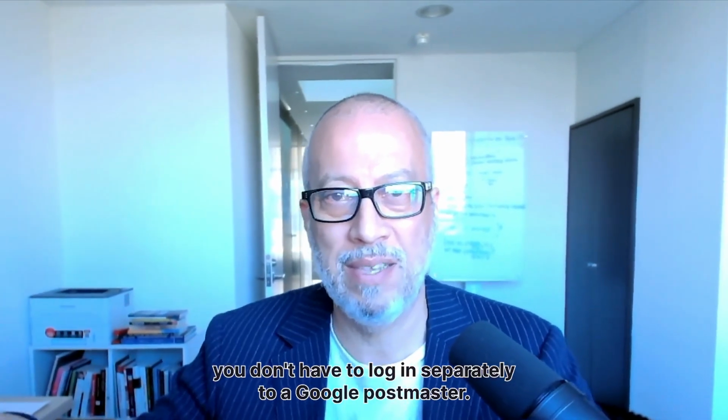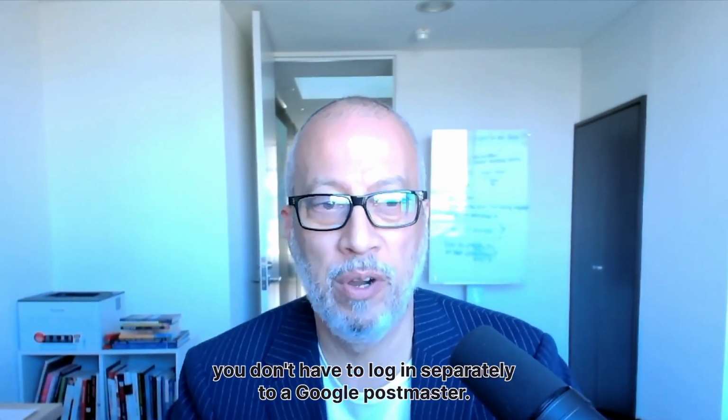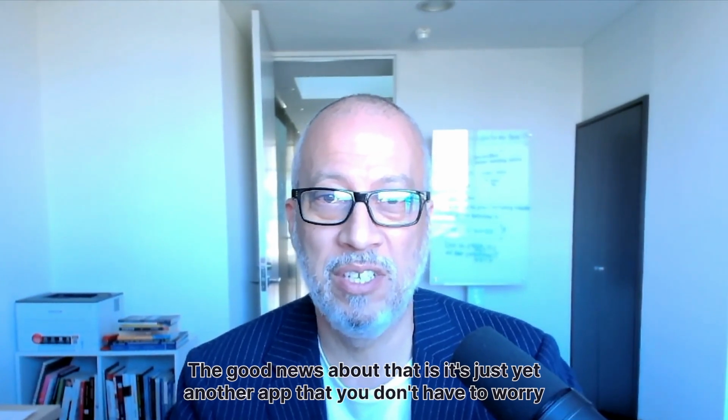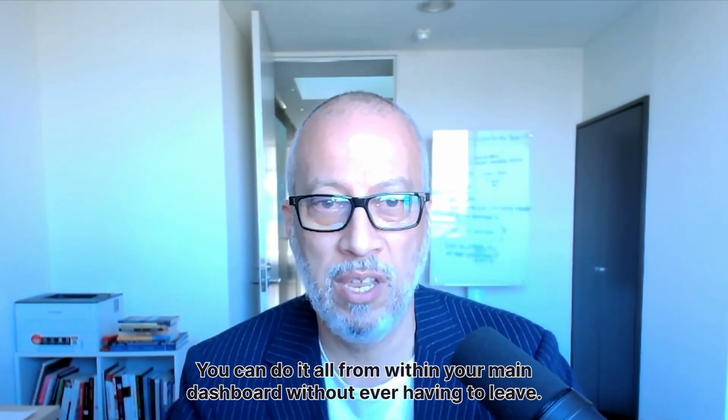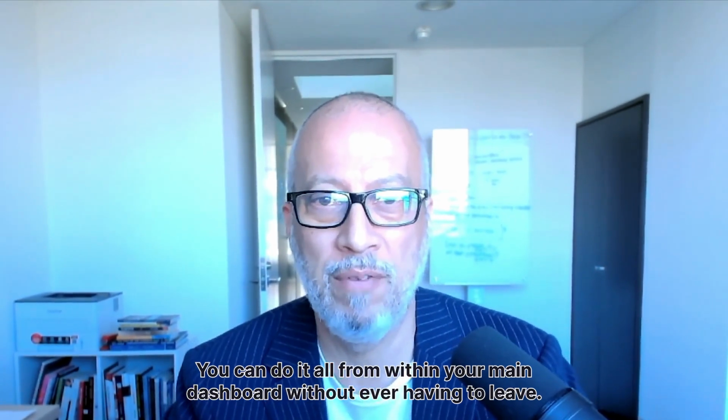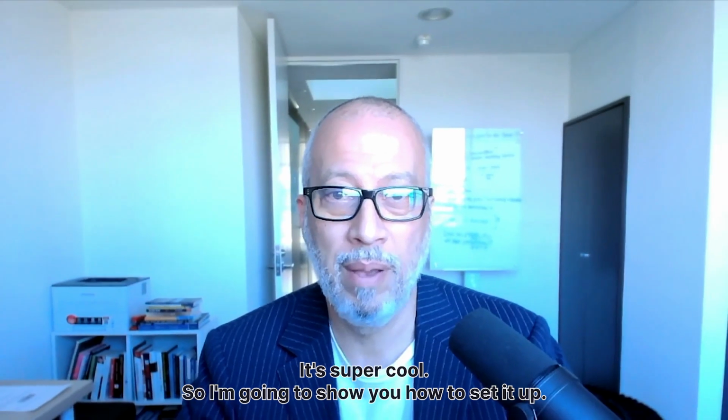You don't have to log in separately to Google Postmaster. The good news about that is it's just yet another app that you don't have to worry about logging into. You can do it all from within your main dashboard without ever having to leave. It's super cool. So I'm going to show you how to set it up.